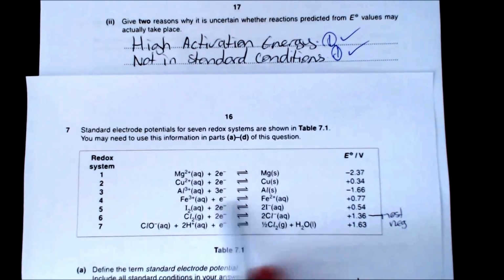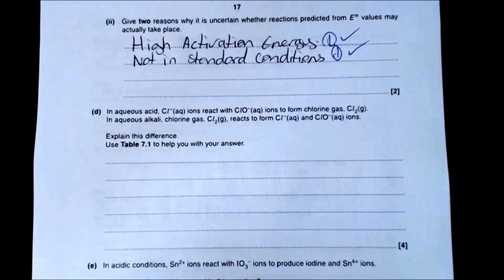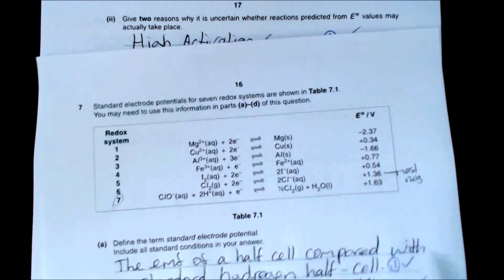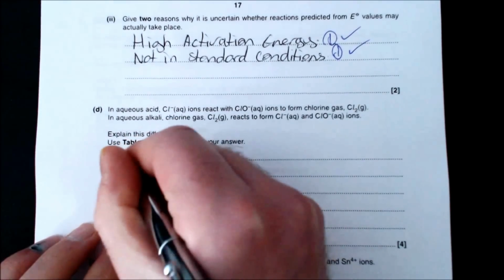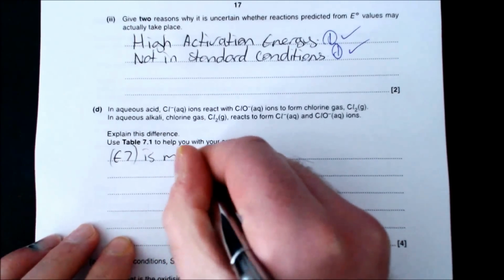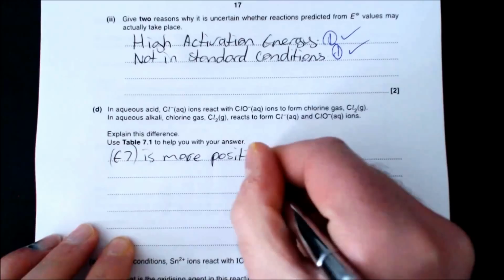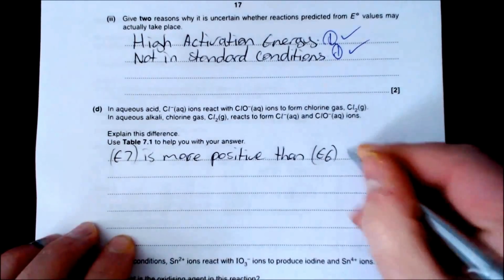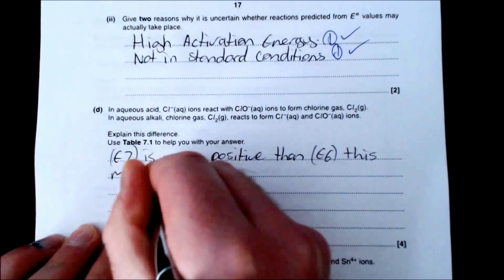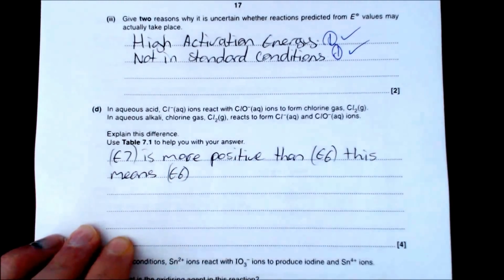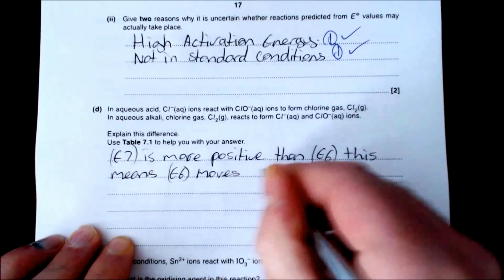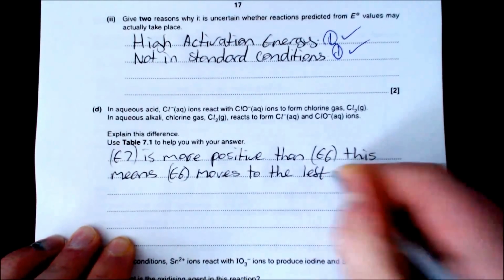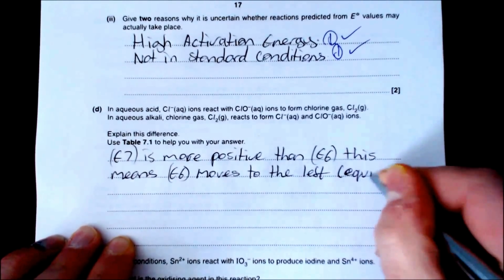Again, if you look at the anti-clockwise rule, it kind of explains it in a little bit more detail on the video. So for the first one, we're going to say that that equation, which is this one here, the bottom one, equation 7, is more positive than equation 6. So I'll put that on there. So I'll put E7, I'll put that in brackets, is more positive than equation 6. So this means equation 6, which we'll put on there, moves to the left, and we're going to say equilibrium just to be specific there. The equilibrium moves to the left.